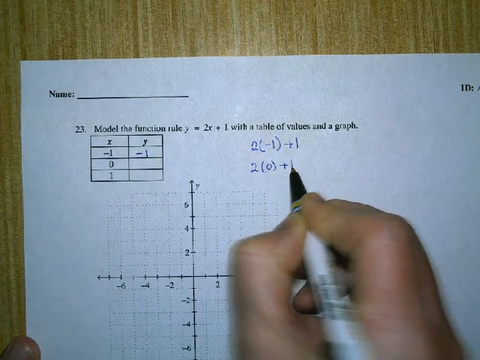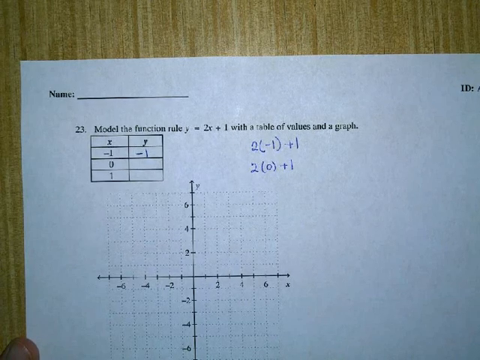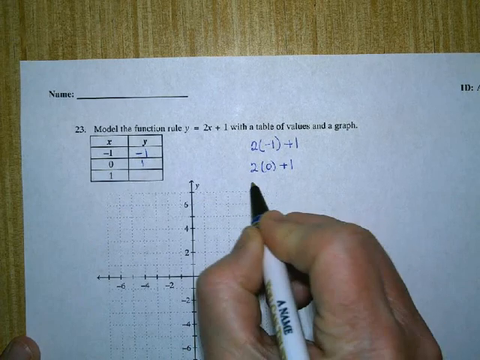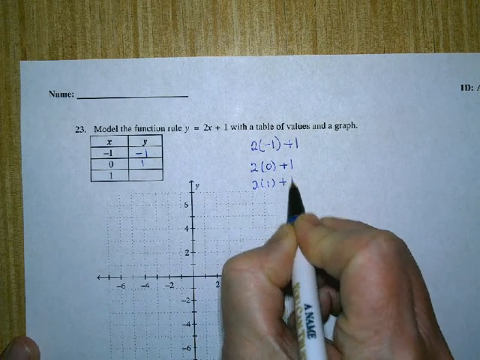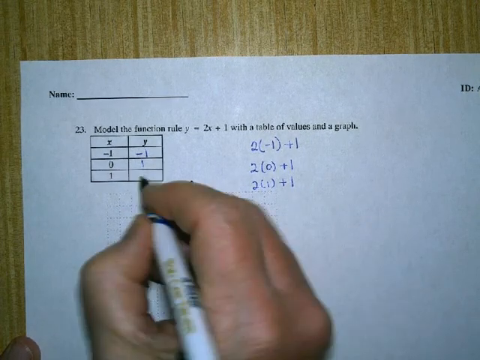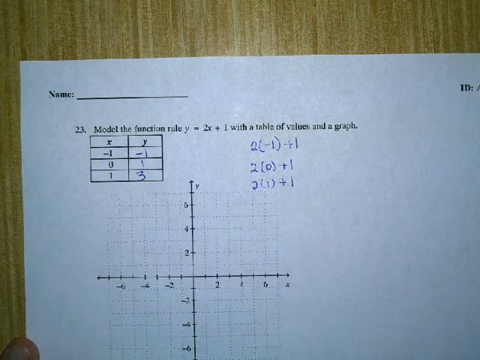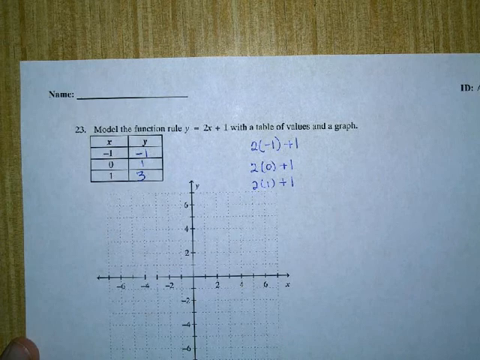Question? Okay, what did you do? That will be perfectly fine. Put it in y equals and the calculator will create the table. And then when you graph, you got negative 1, negative 1, 0, 1, 1, 3.